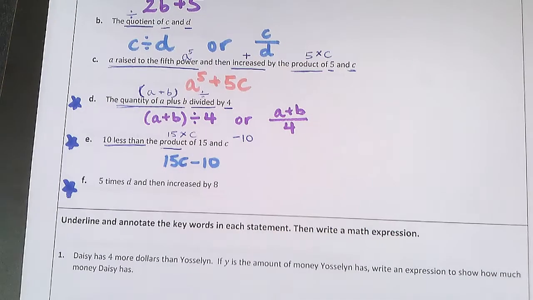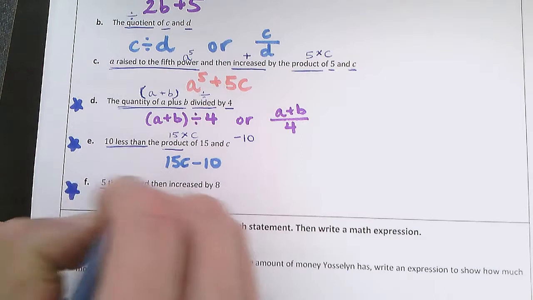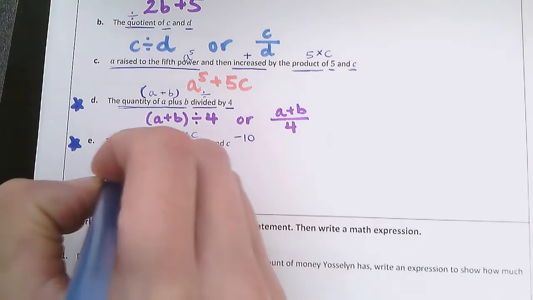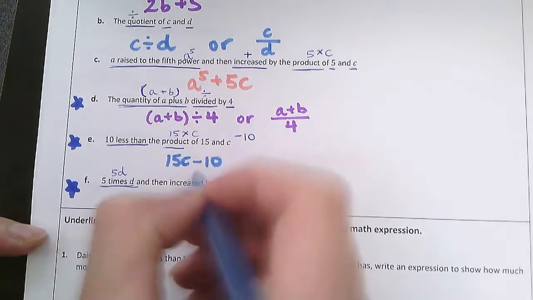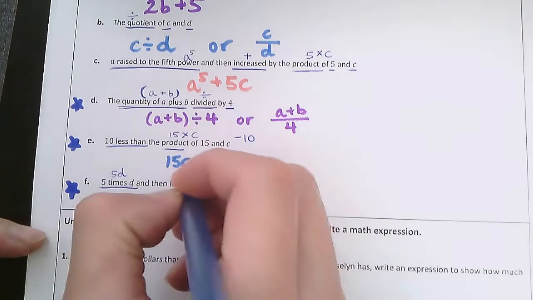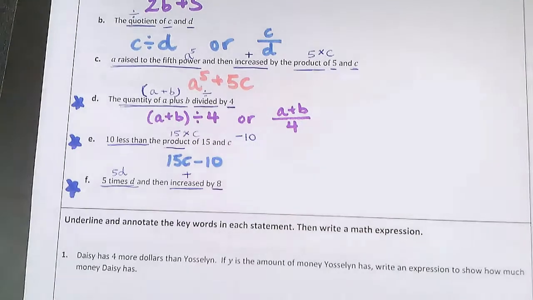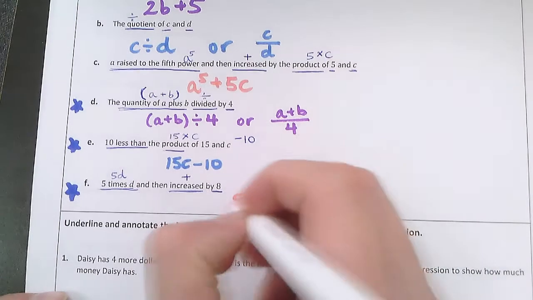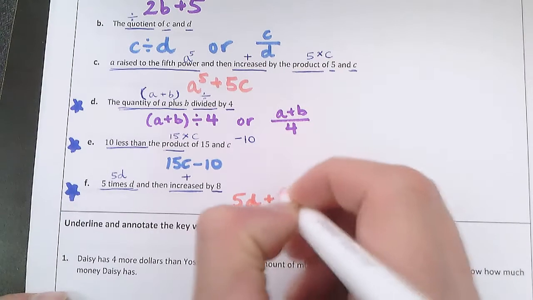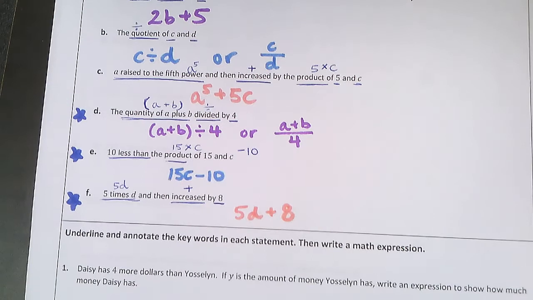And in the last one, 5 times d then increased by 8. Let's annotate. 5 times d. Okay, that's just 5d. And then increased. Let's underline increased. I'm going to put a plus sign there by 8. So I can write that as 5d plus 8. 3 more gold stars if you got that one right.